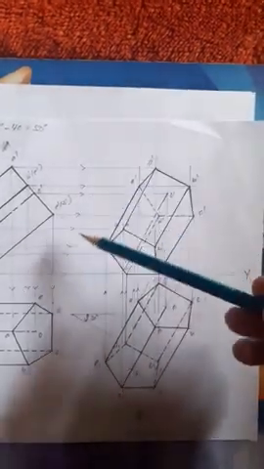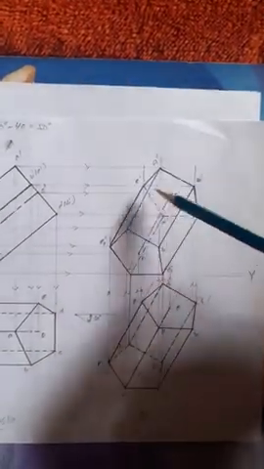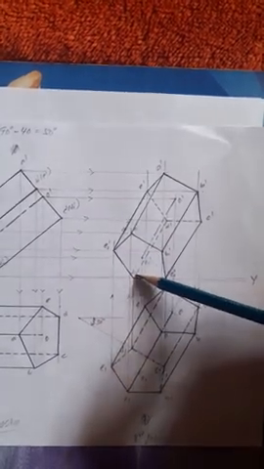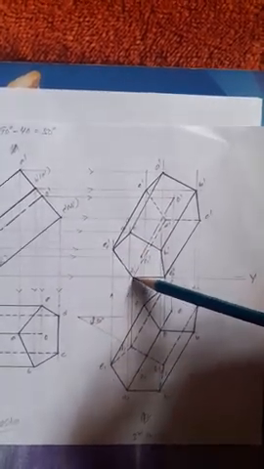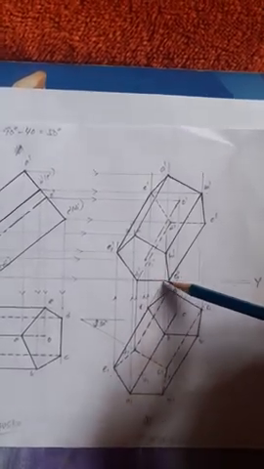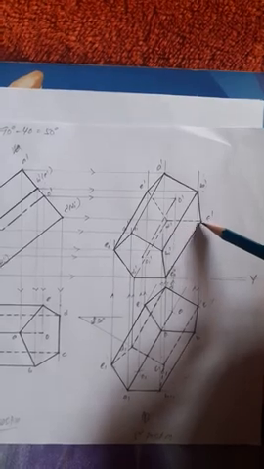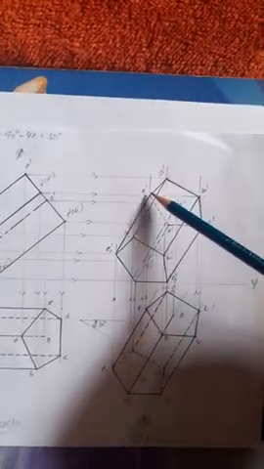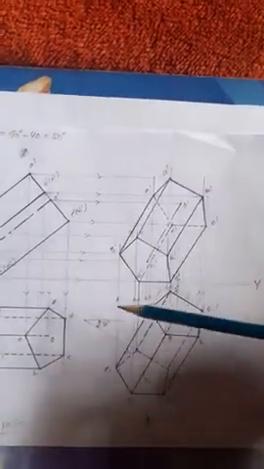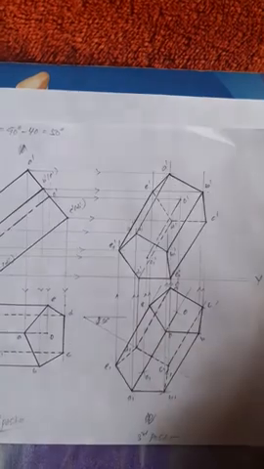All the outer edges are visible. Now you can see the E1 dash D1 dash is a visible outer edge. D1 dash C1 dash, C1 dash to C dash edge is there. C1 dash to B dash, B dash to A dash, A dash to E dash, E dash to E1 dash. First make all outlines of the solid visible, with a continuous thick line.